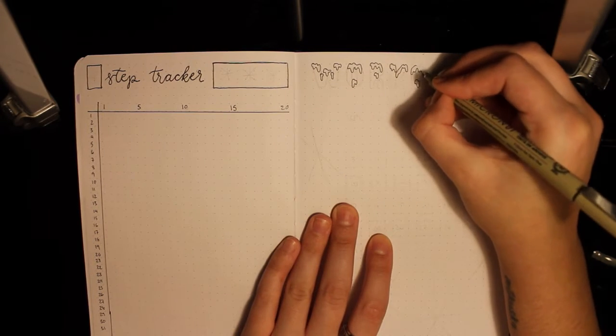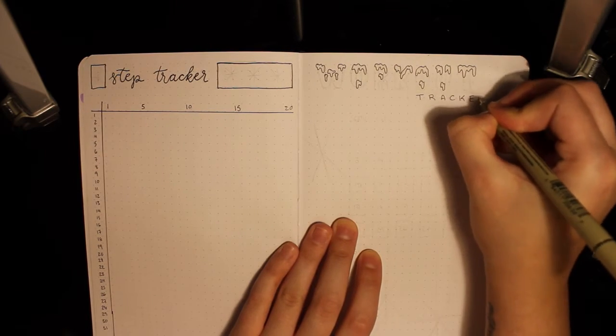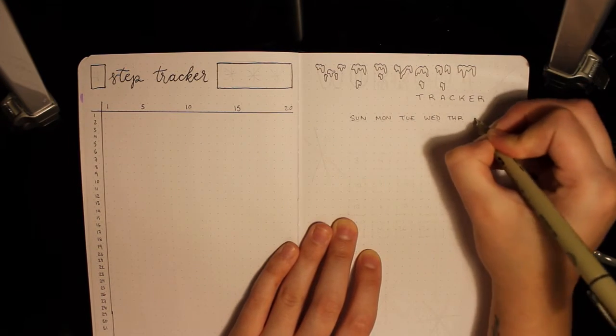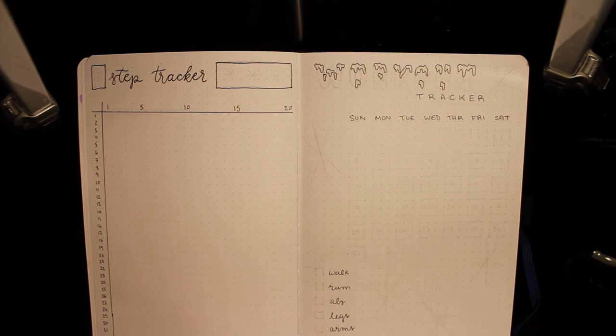And then on the other page here, I have my workout tracker, again returning to that snow font, just because I felt the workout was a little bit more of a header type than the step tracker or the sleep log.